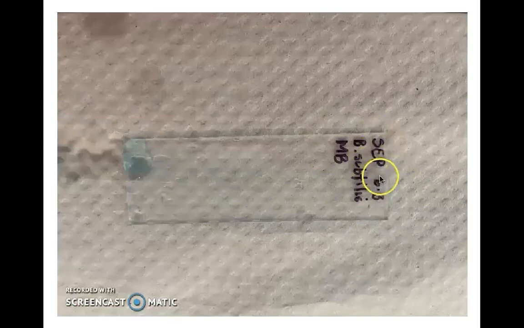So I have my initials, I have the date that the slide was made, I have the name of the organism that's growing in my culture, and that is capital B for the genus Bacillus, and the species name is subtilis. And then finally, I wrote MB on this slide because I'm going to be using methylene blue as my stain.